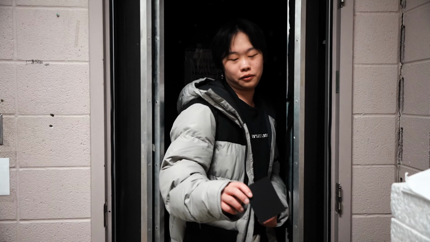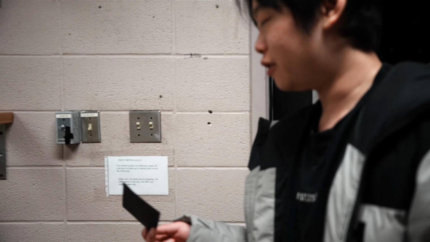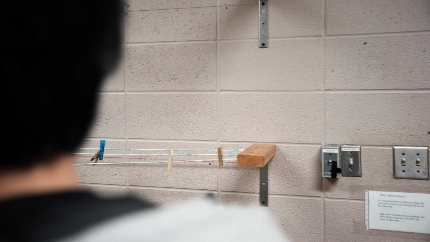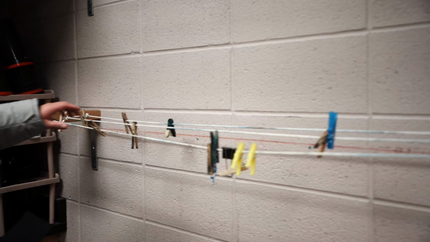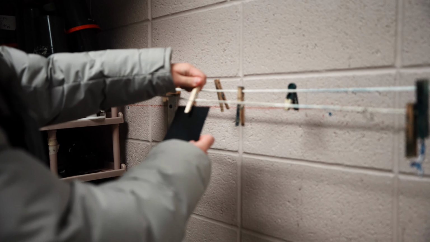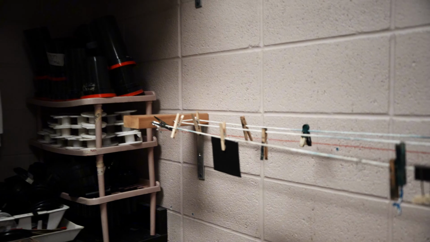Here we are in the film room where we can prepare to hang our film. And now we just leave it there to hang and dry.